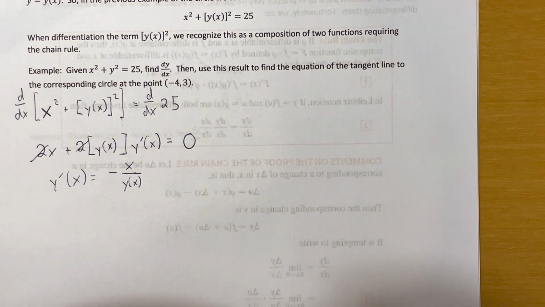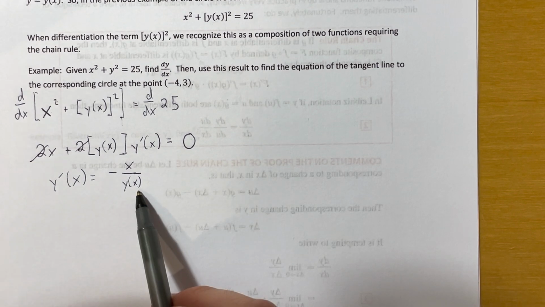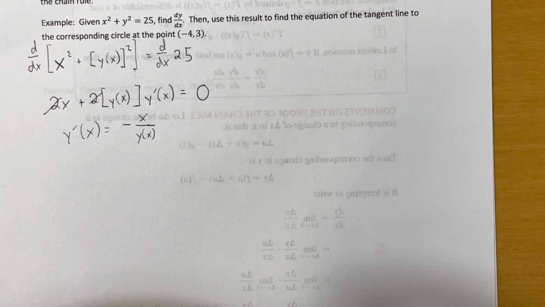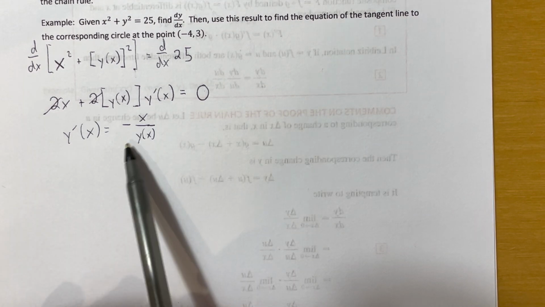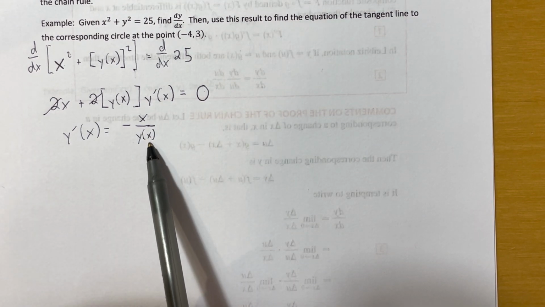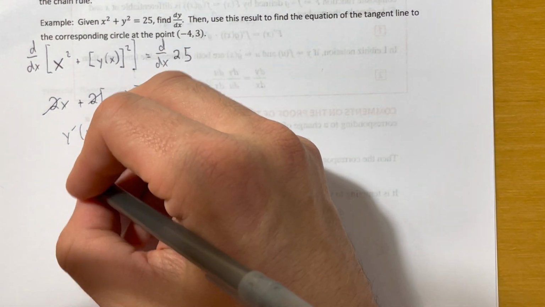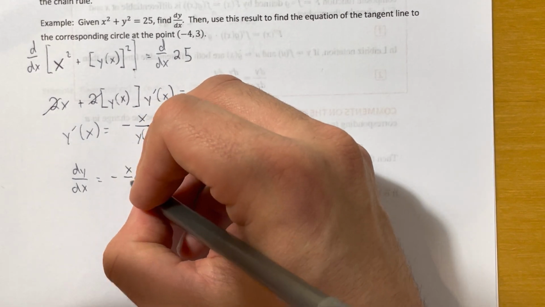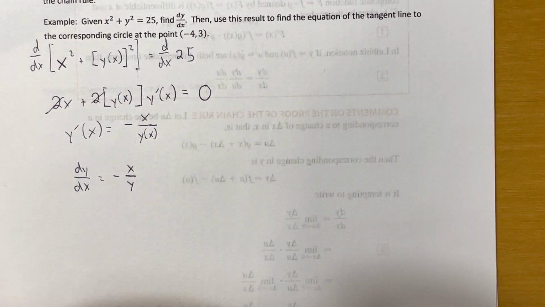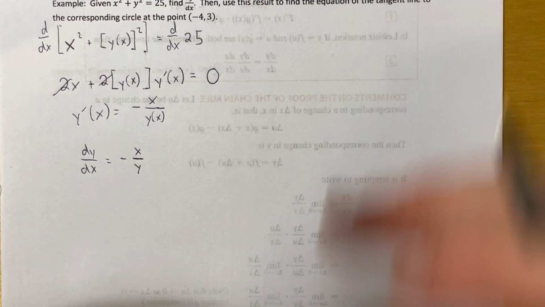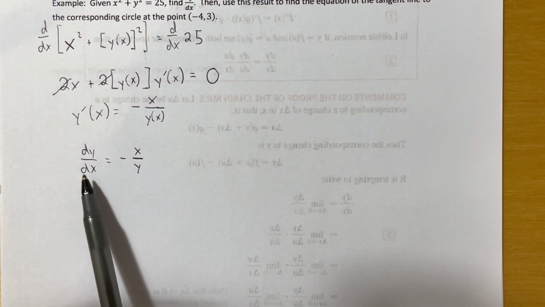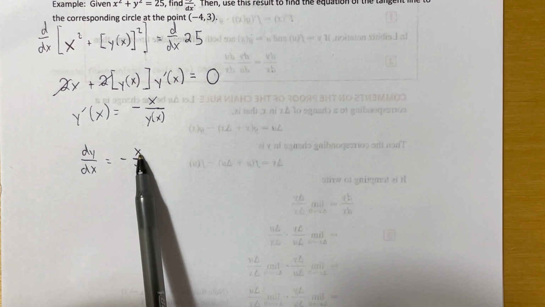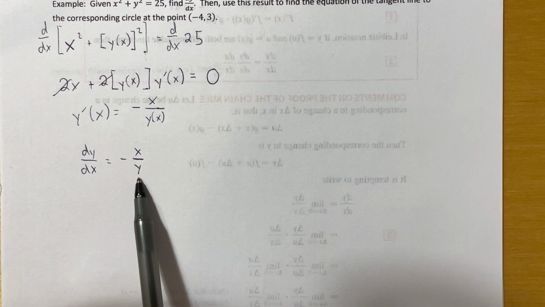Okay? Now, like I said, we typically don't write y of x even though we're thinking of it as a function of x. As long as you're thinking of y as a function of x in the background, it's more efficient to leave this of x thing off. So really, I'm going to write it this way. dy dx equals negative x over y. Okay? Now I want to point something out here. The derivative of this function, the dy dx, depends not only on x, but also on y.